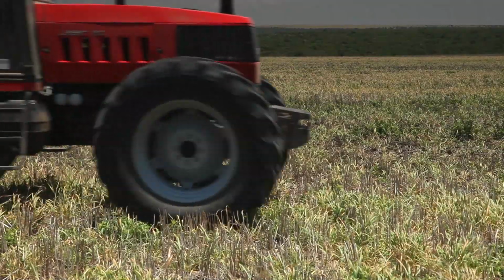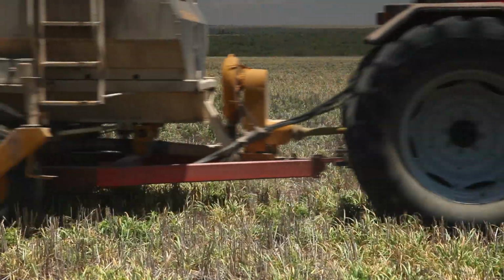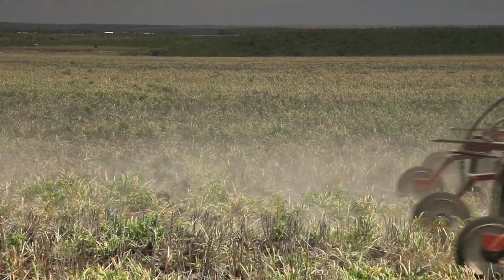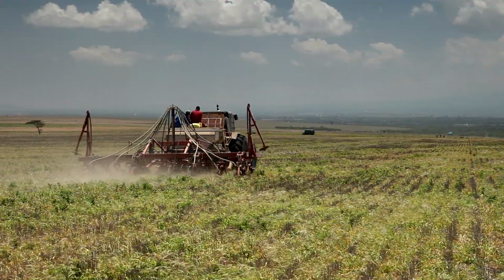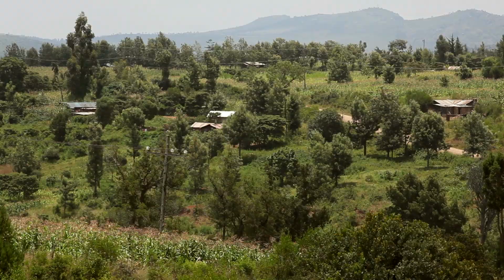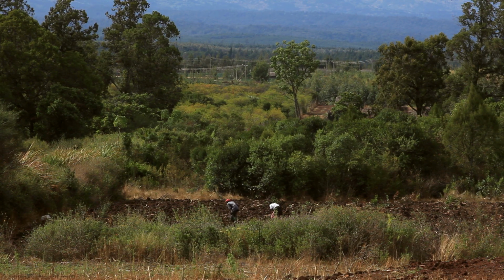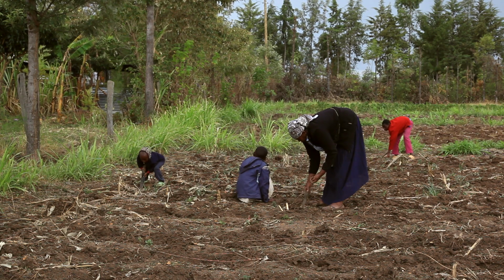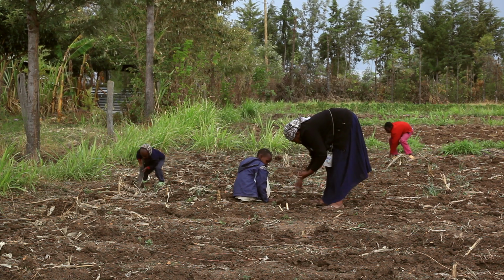These principles are minimal soil disturbance, permanent soil cover, and crop rotation or association. This system is widely adopted by farmers of different scales all over the world. In spite of its promise, success with adopting CA on farms in Africa has been limited. Now, how can CA be part of a solution for small-scale farmers in Africa?